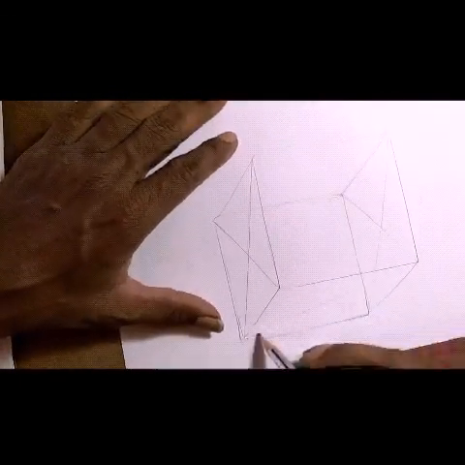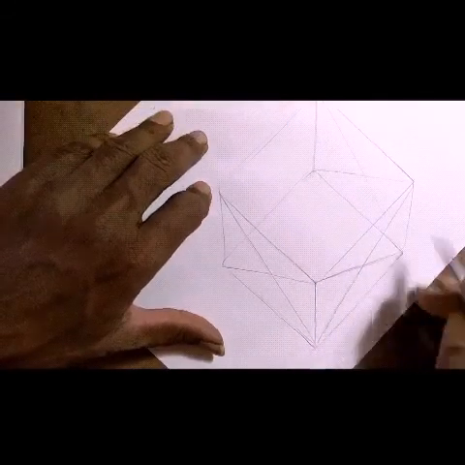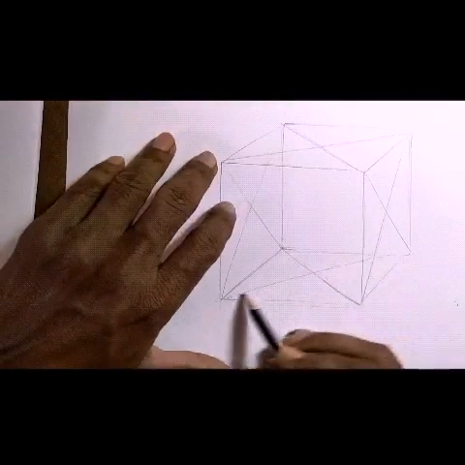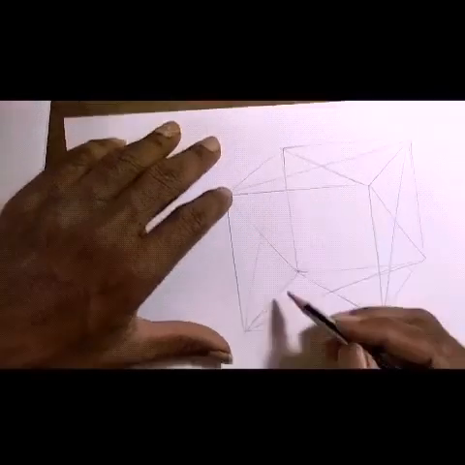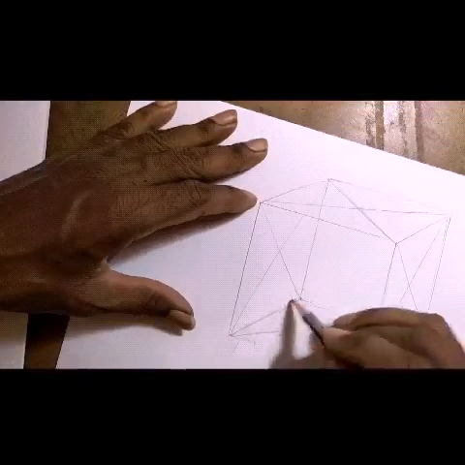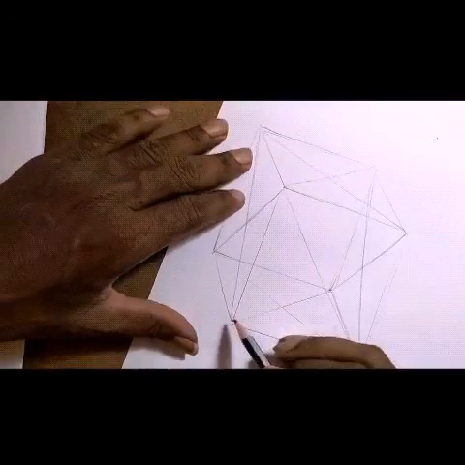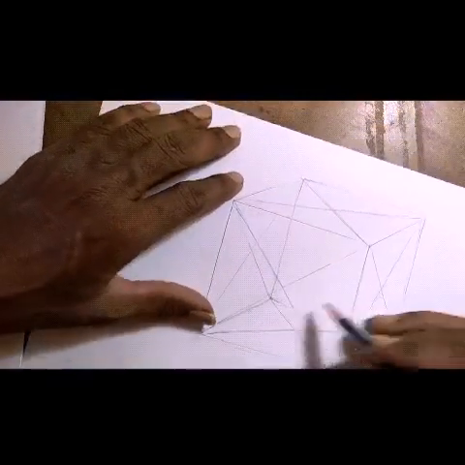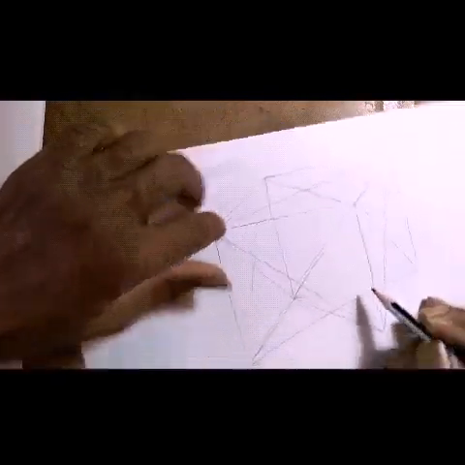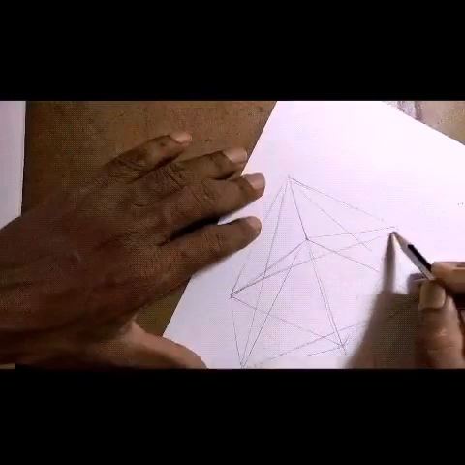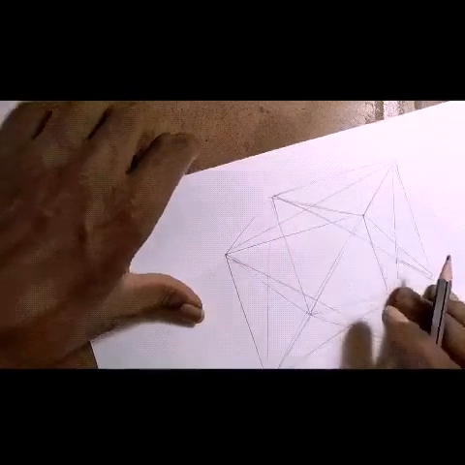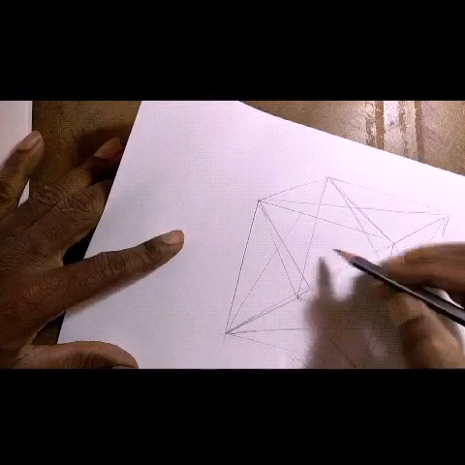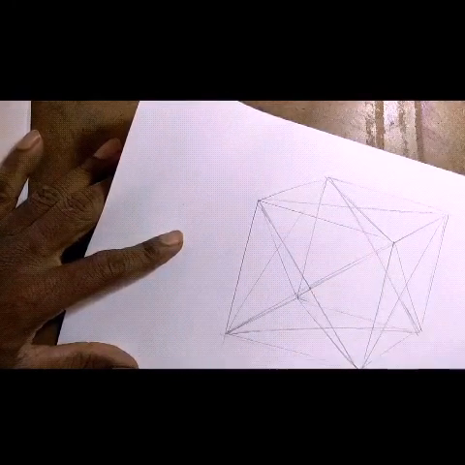Now the top one, then the bottom one, then the front face is there, right? In the front, then behind there is one face, right? From here to here, from here to here. So now we understood this. Front, we got it, front, yes, here in this.